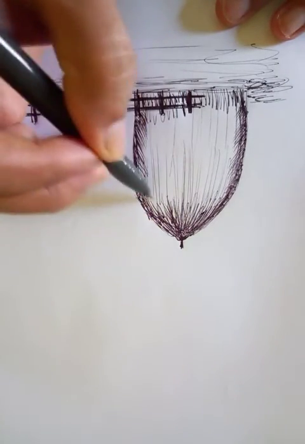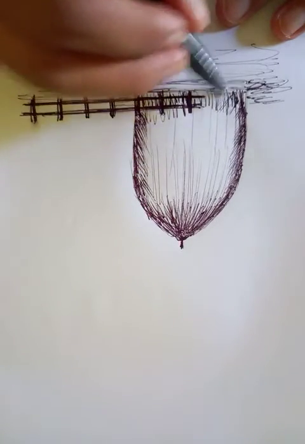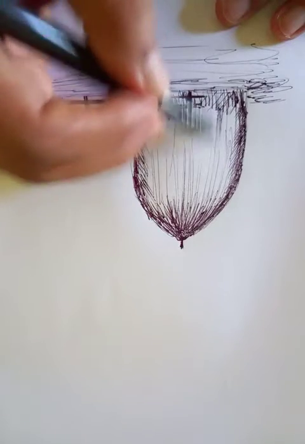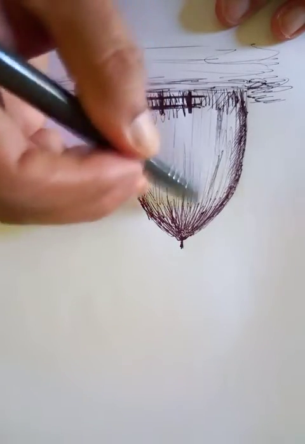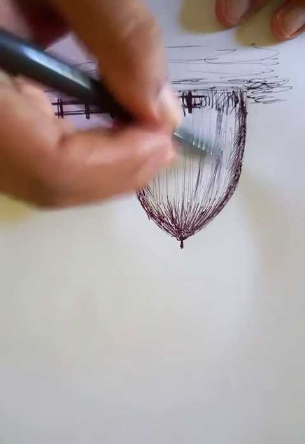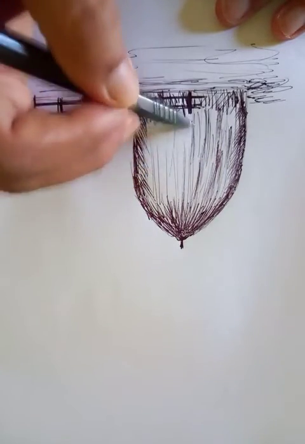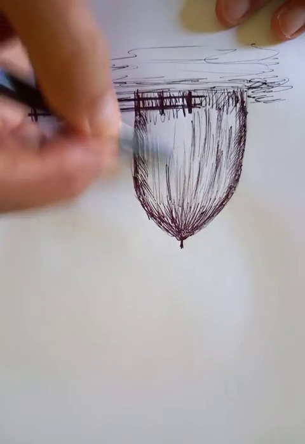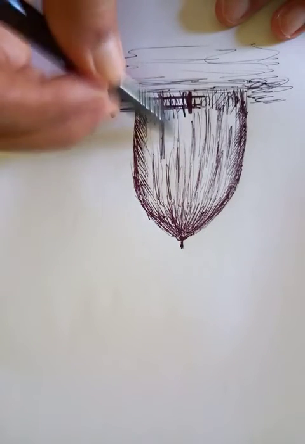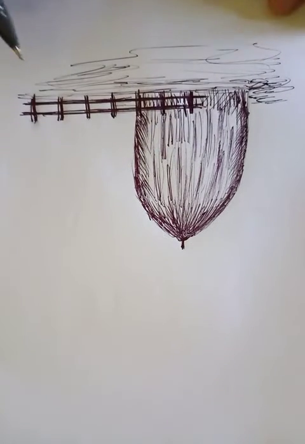All right. A few parts of the haystack would be a little darker, and a few parts will be a little lighter than the other parts. That's how it looks visually pleasant.